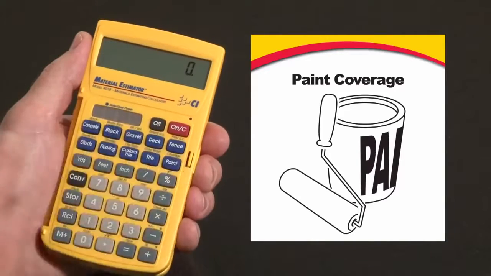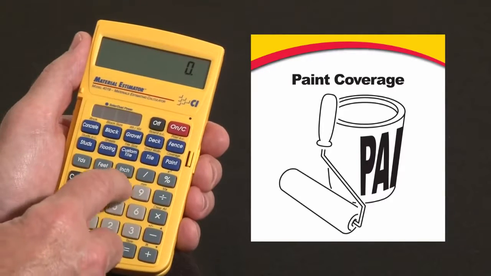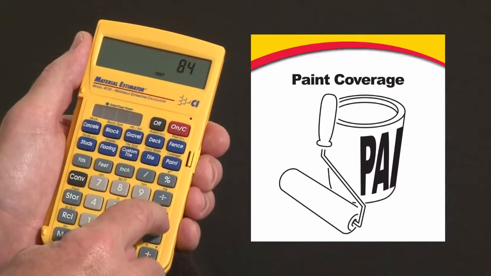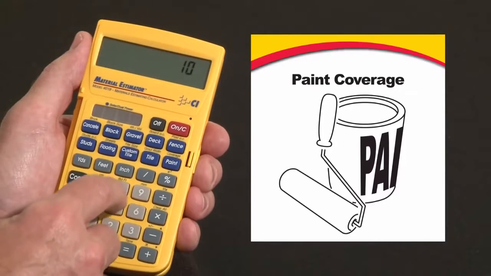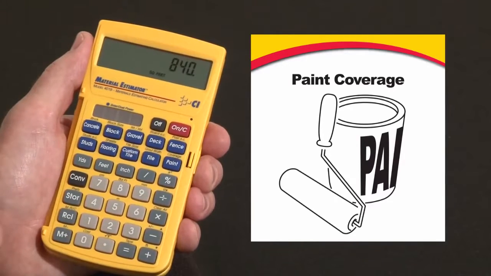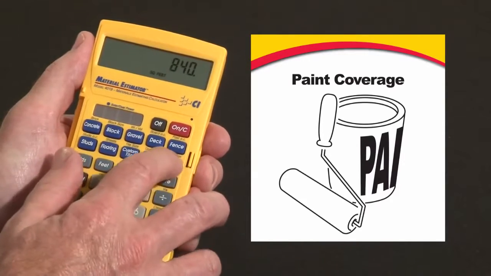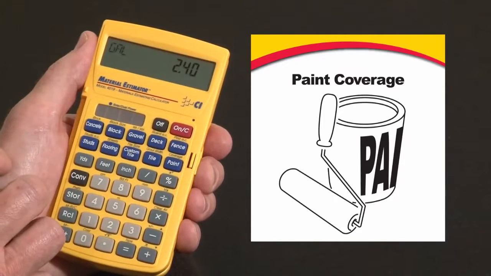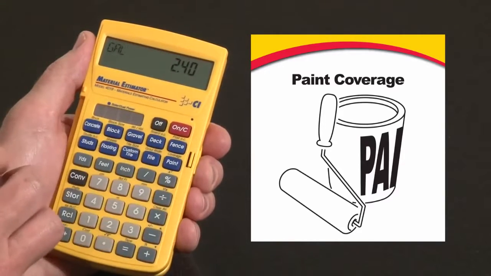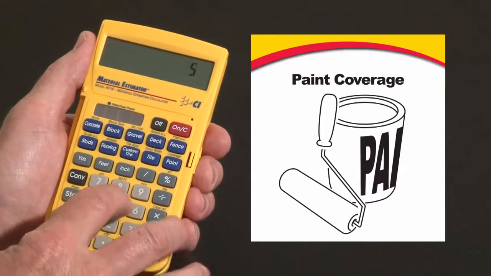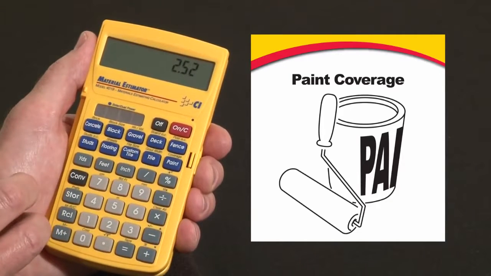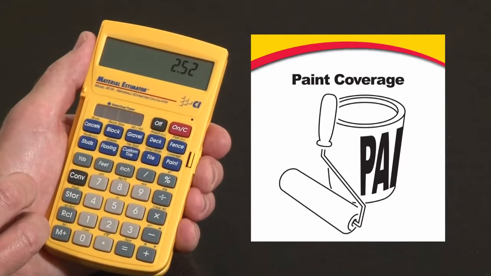So say you've got a section of wall you want to paint that's 84 feet long and 10 feet high. We've got 840 square feet. Just hit the paint key. That's going to take 2.4 gallons. I might want to round up for some waste factor, say plus 5%, and I'm going to need about 2.5 gallons of paint.